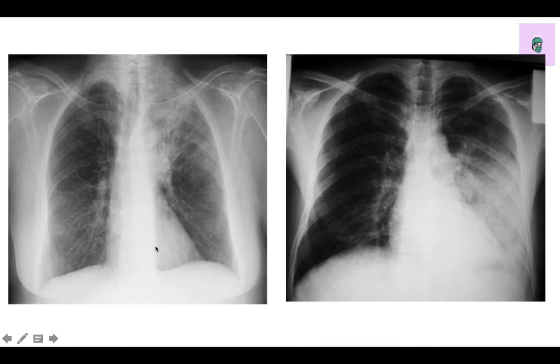This left heart border is visible. This is your descending thoracic aorta, visible. Aortic knuckle is not so visible. You cannot see a clear border. So the consolidation will be involving what? The area of aortic knuckle, which is left upper lobe. Good. So this is what? Left upper lobe consolidation.